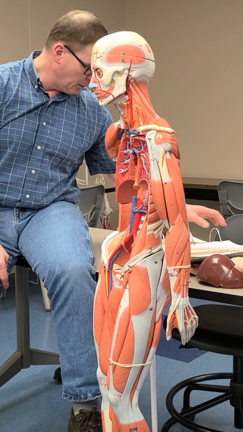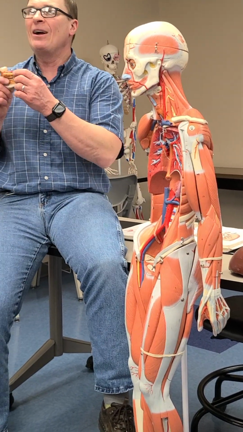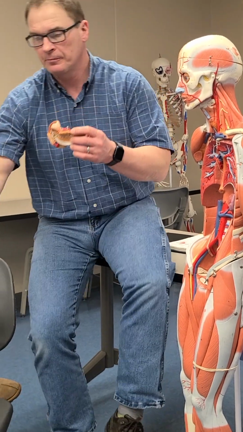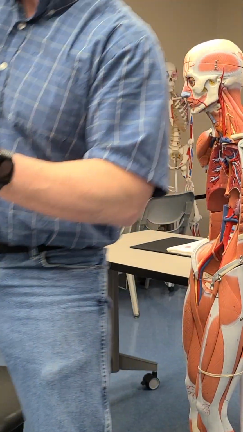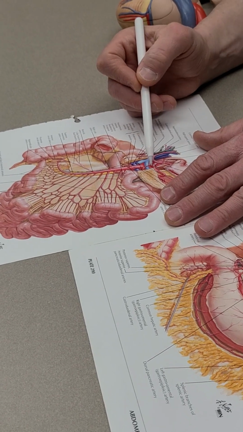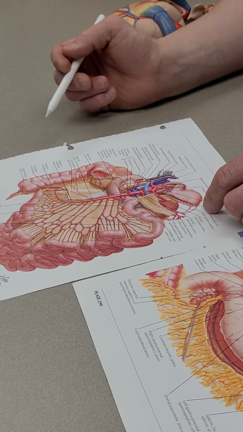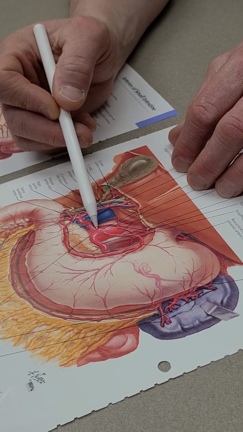The only tiny little problem, it's not necessarily a problem, they label 123 as the celiac trunk. Where's this at? There's mine. Should be here. That's its diameter. What would you call that vessel right here, from here to here? The big red one. That is the celiac trunk.